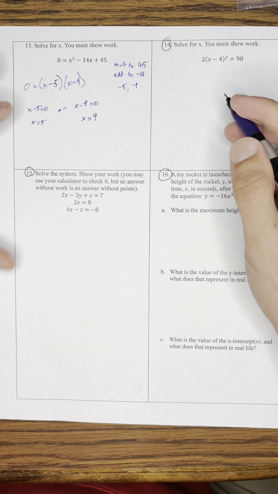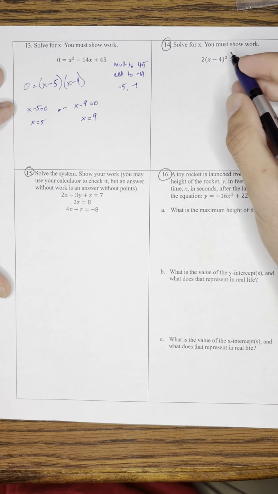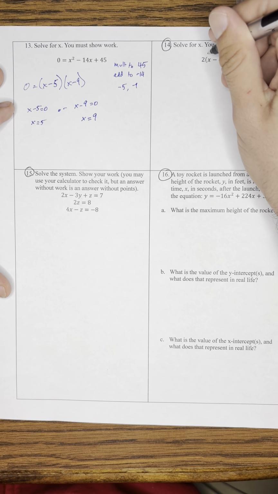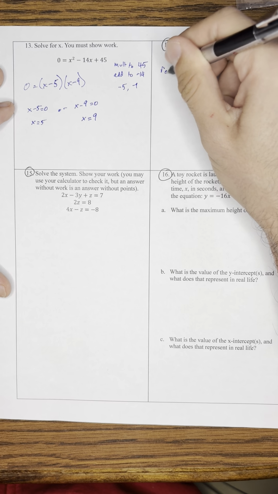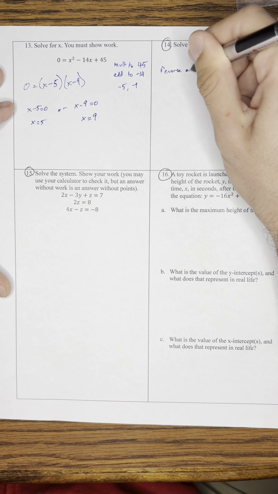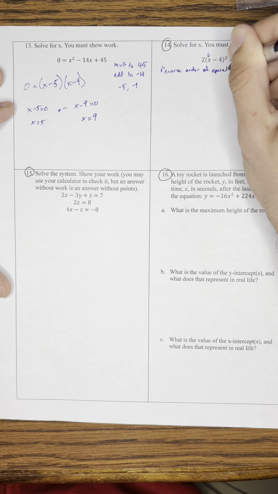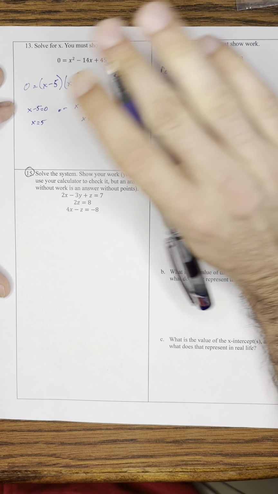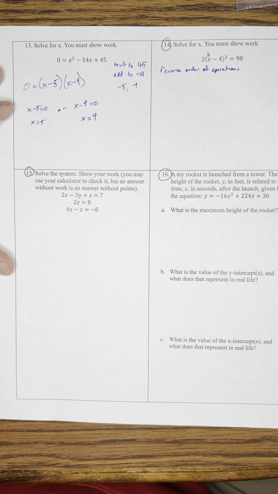Oh, that's my watch. Okay, number 14. The easiest thing to do is to recognize, since there's only one x, to solve this in reverse order of operations. All right, so I'm going to list out, normally I just think through my order of operations, but here I'm going to literally write them out.